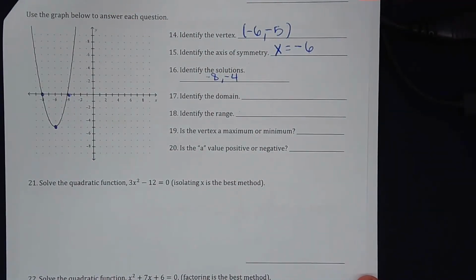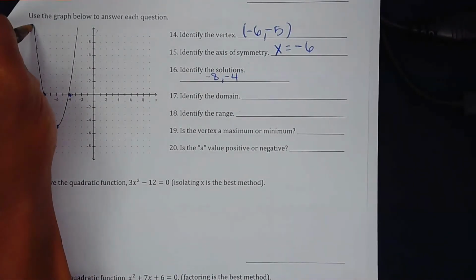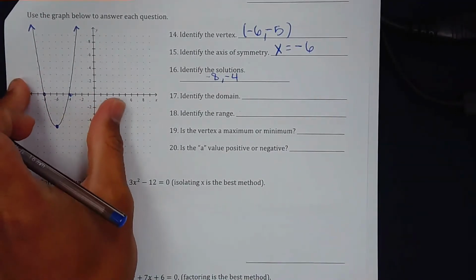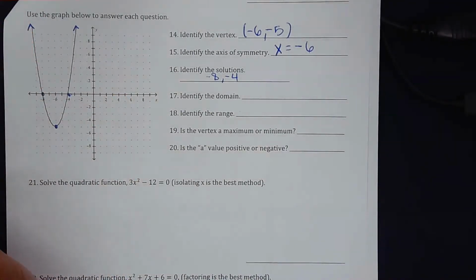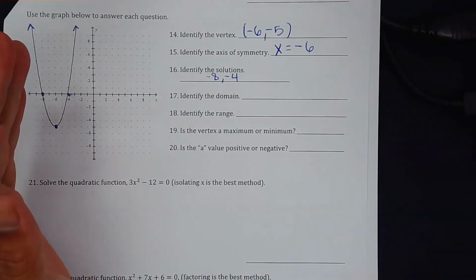Identify the domain. Well, the domain is the furthest our graph goes to the left and the furthest our graph goes to the right. So we can see that our graph continues growing upwards, but also it continues to get wider and wider and wider as it continues to grow upwards, right? So all the way to the left, it won't stop growing.